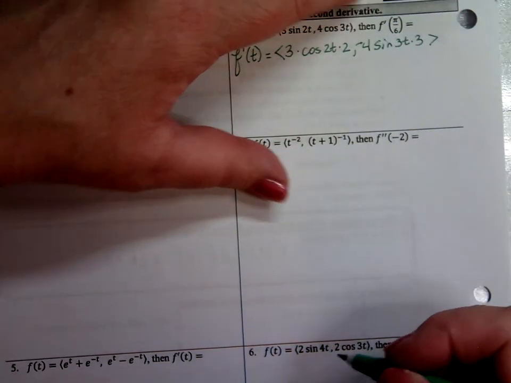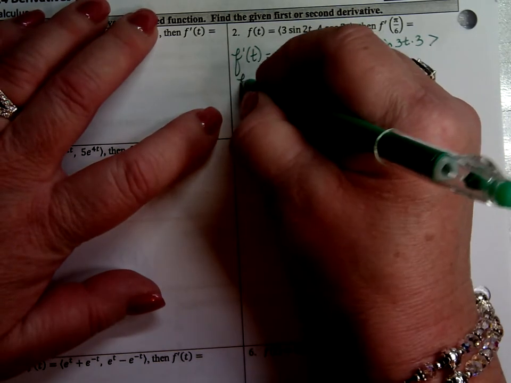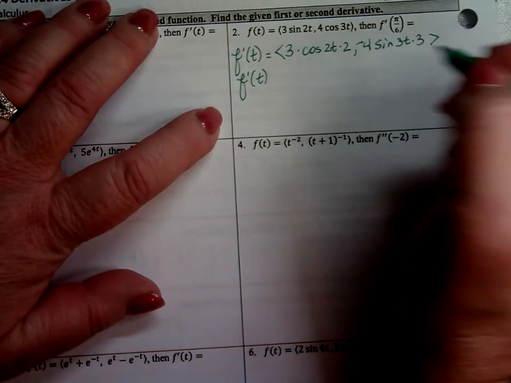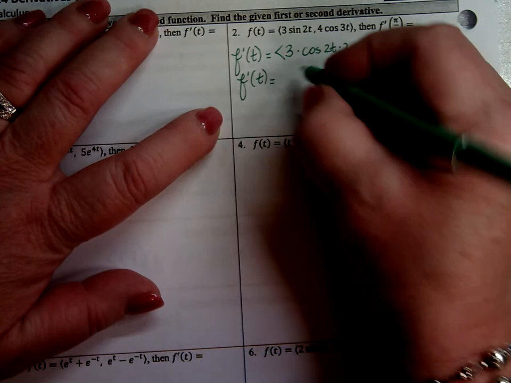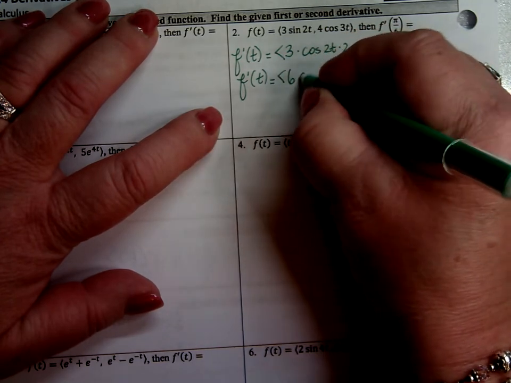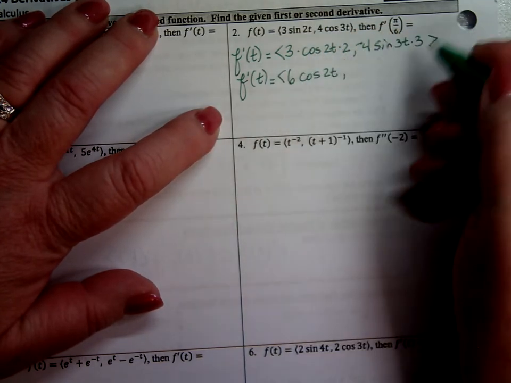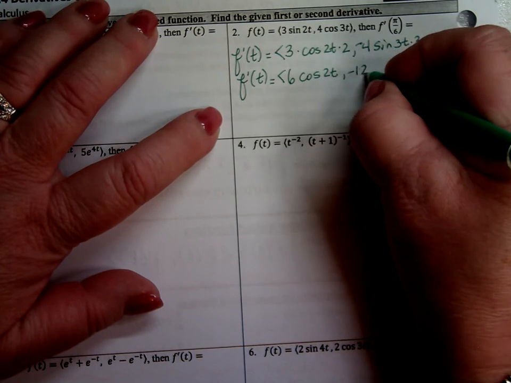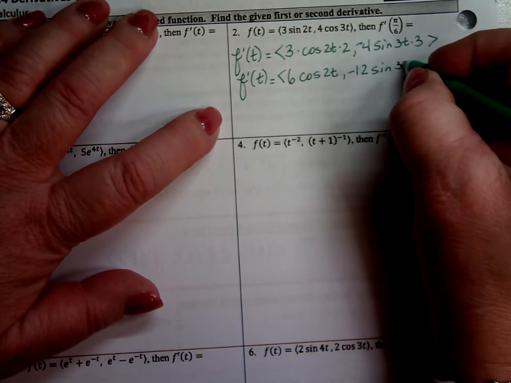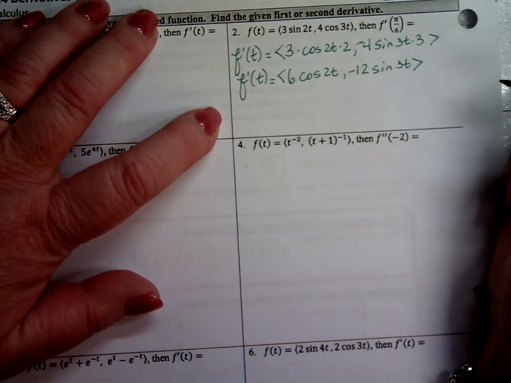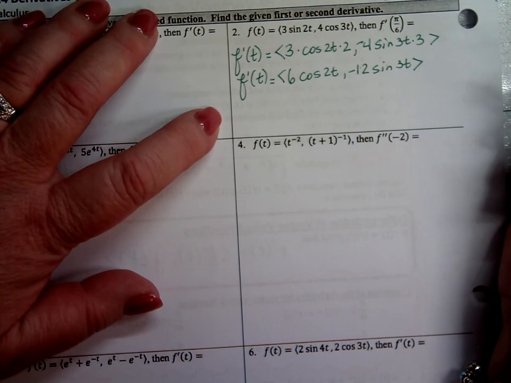Now let me clean that up before I put in my pi over 6. So this becomes a 6 cosine of 2t. This becomes a negative 12 sine of 3t. It's not going to give me much room in the box, but it's okay.